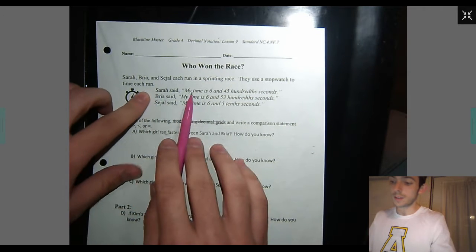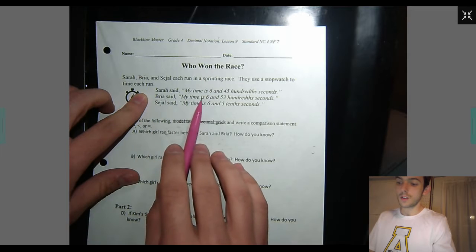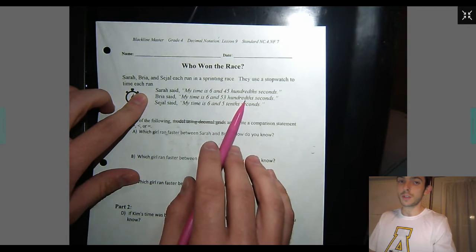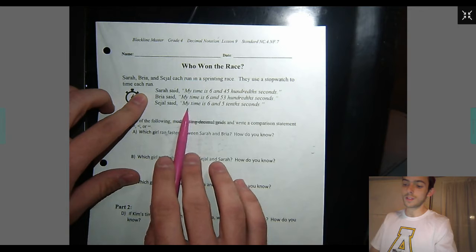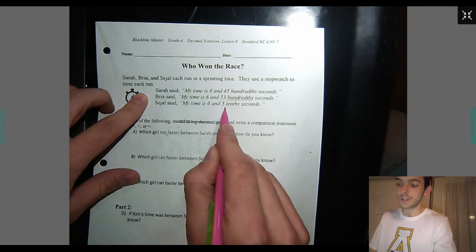So we see Sarah said, my time is 6 and 45 hundredths seconds. Bria, her time was 6 and 53 hundredths seconds. And Sejal said, my time is 6 and 5/10 seconds. Notice the difference between hundredths and tenths.